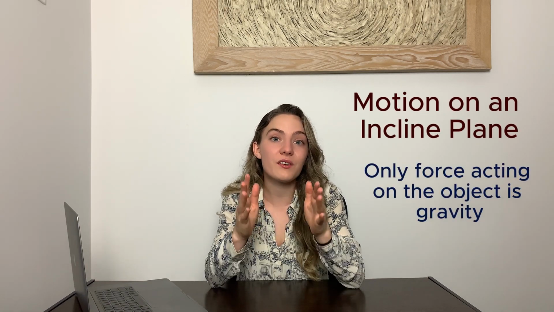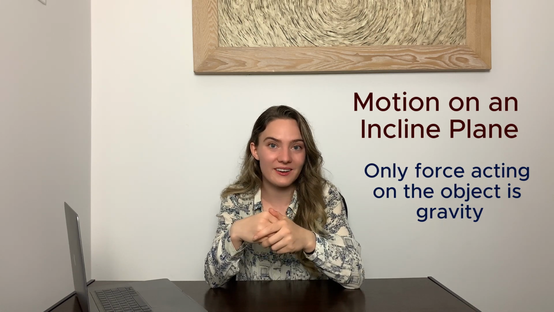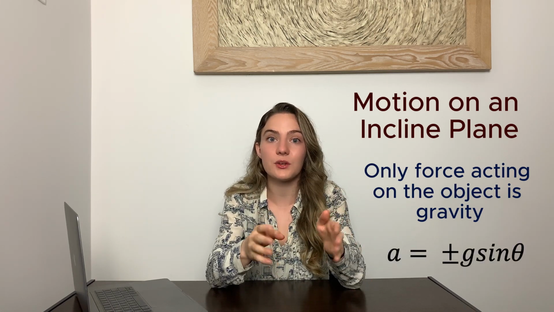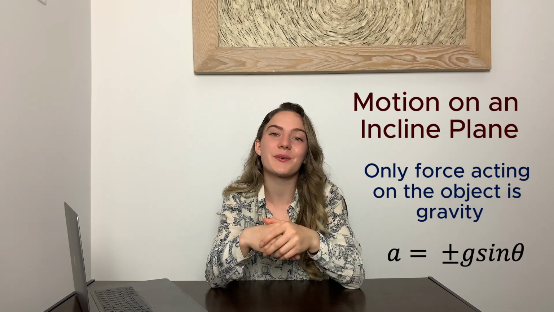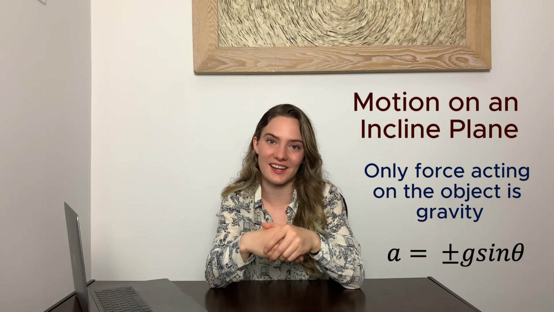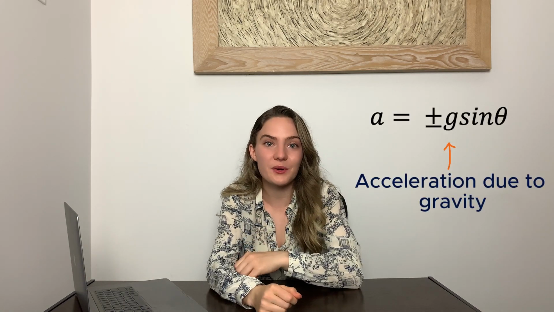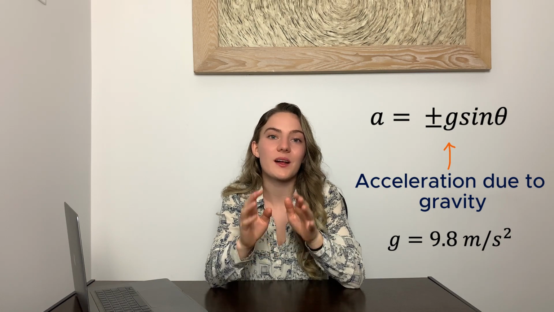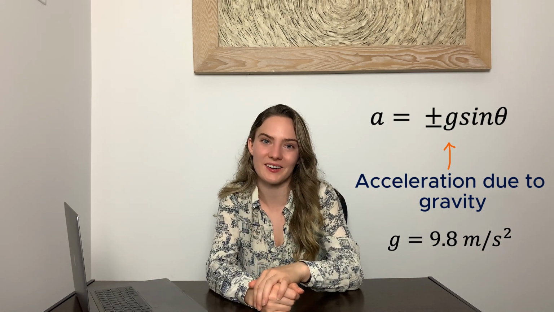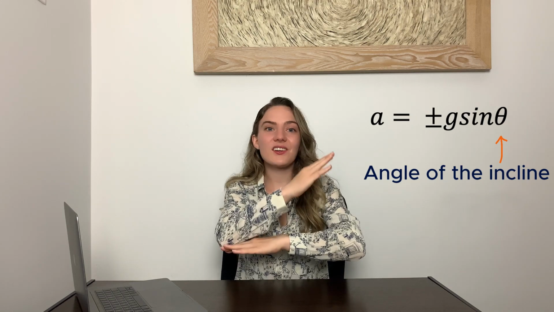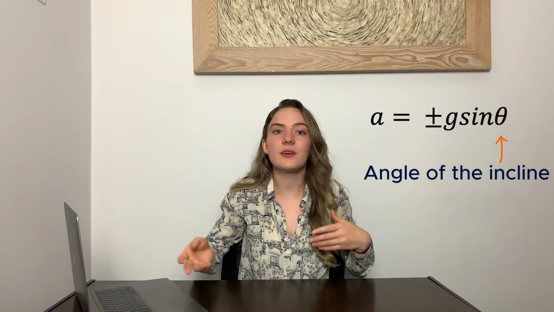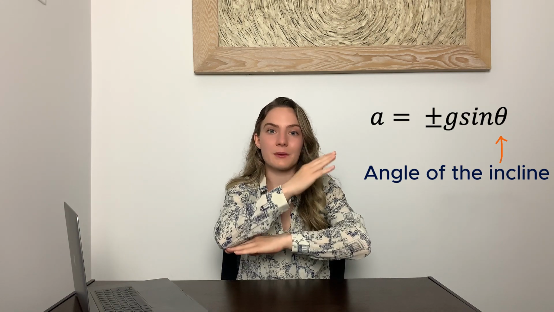So what we just learned is that when you're answering motion on an inclined plane questions, and the only force acting on the object is gravity, then the acceleration value that you will use is a is equal to plus or minus g sine theta. Let's break this down. g is the acceleration due to gravity. It is always equal to 9.8 meters per second squared. Theta is the angle of the incline, whether it be 10 degrees, 20 degrees, 45 degrees, it's the angle of that inclined plane.